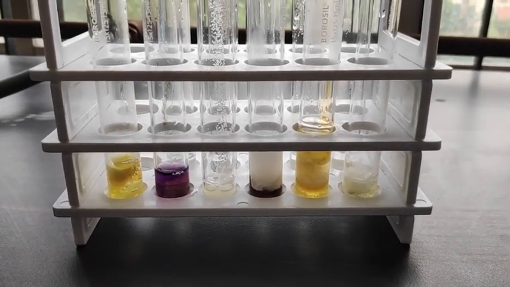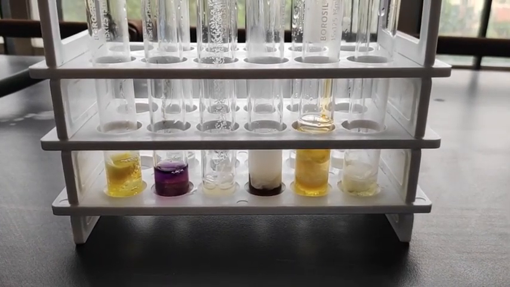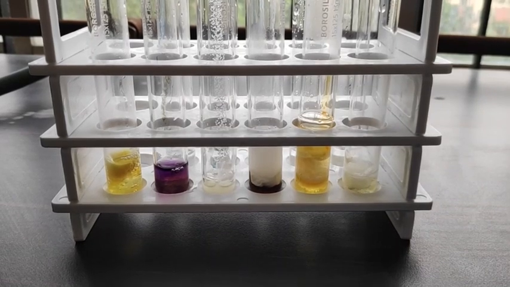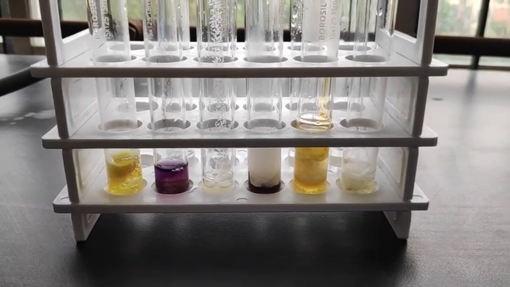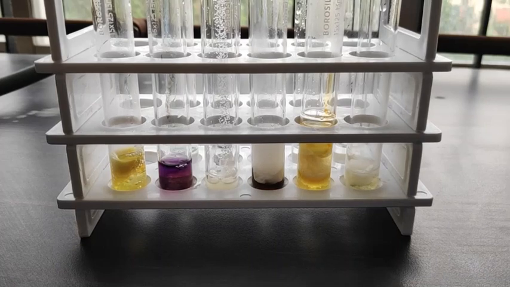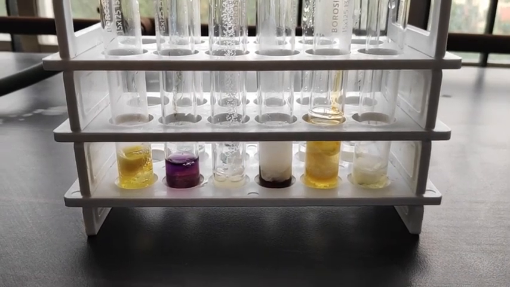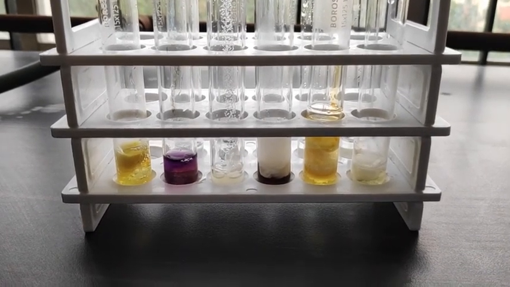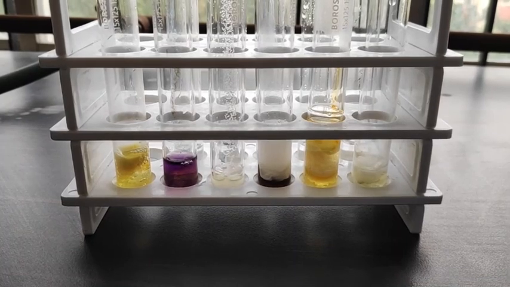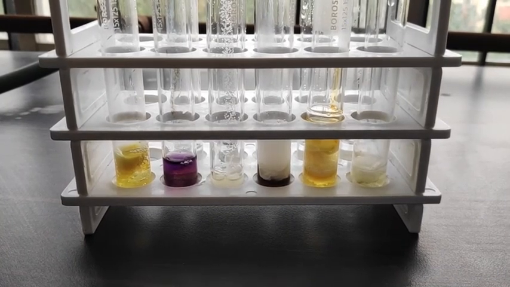So these were the basic tests of different types of proteins, and I hope you have understood these experiments. If you have any questions, please put them forward. Thank you and have a good day.